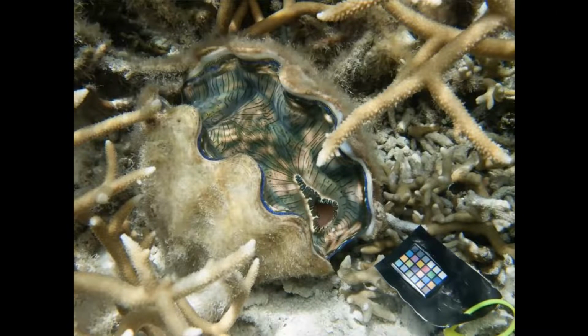The first thing to notice is that this is a giant clam. The clam is about the size of a beach ball, and it's 10 to 15 feet away from the camera. I took this photo on snorkel, and it's sitting nestled among some reef-building corals there.